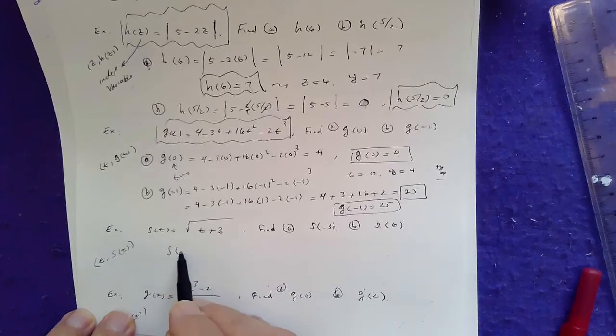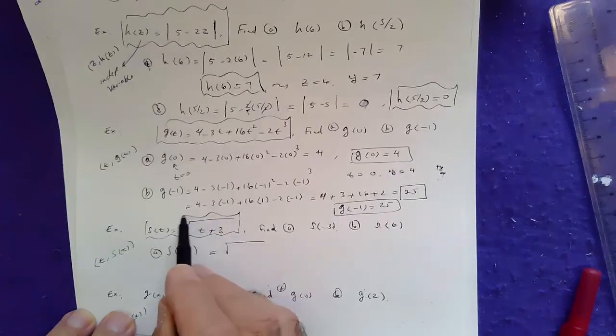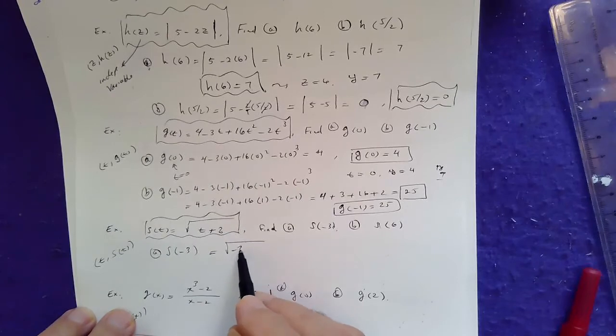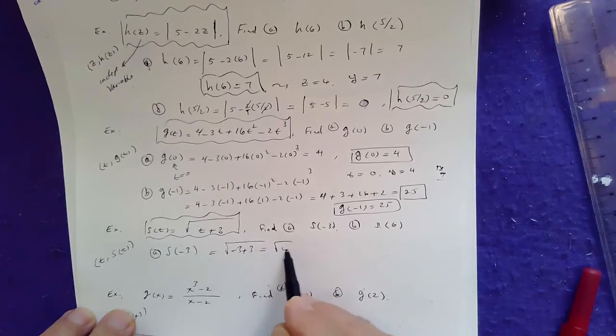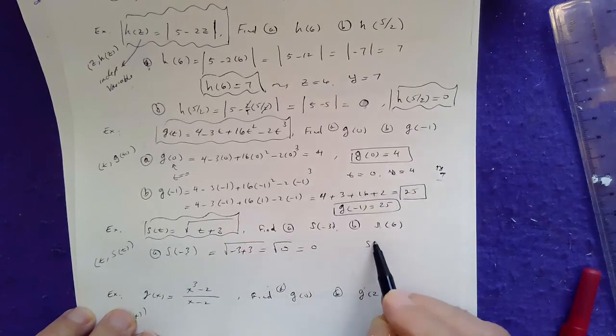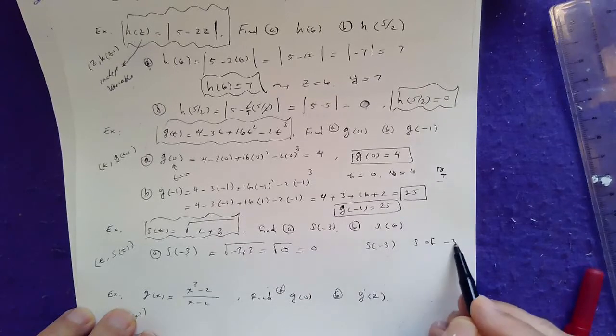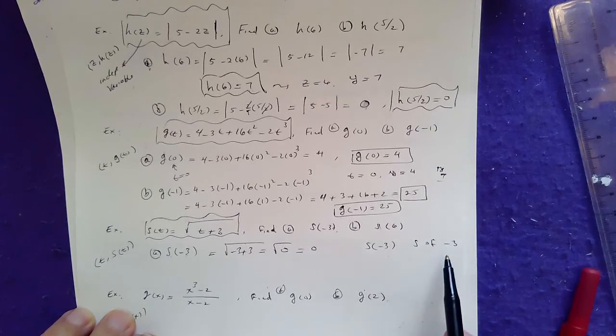So to find s of -3, go back to this equation inside the box, replace the t's with -3. That would be the square root of 0, which is 0. Remember, this is not s times -3. Please do not confuse this notation with multiplication. S of -3, you read this as s of -3. That means when t is -3, what's s?